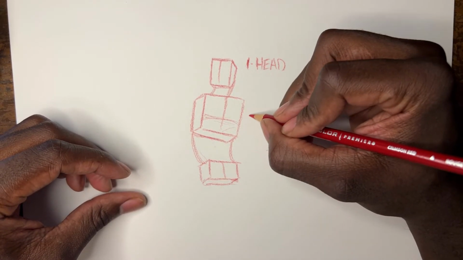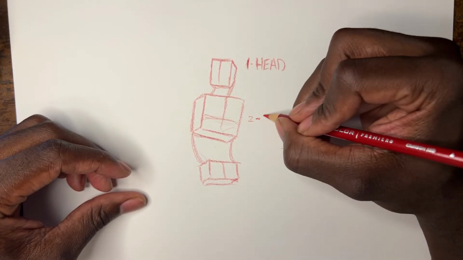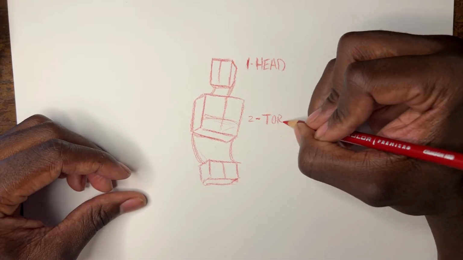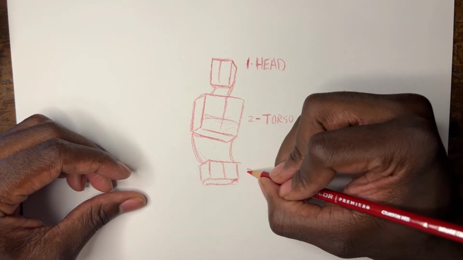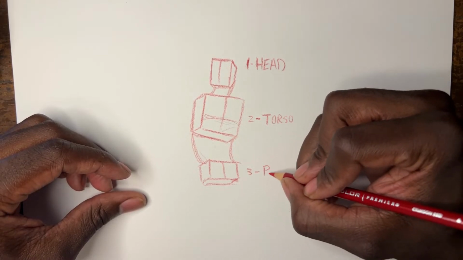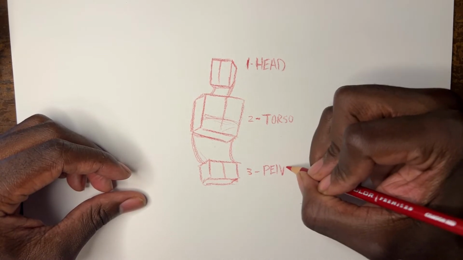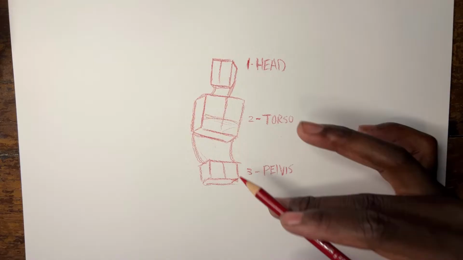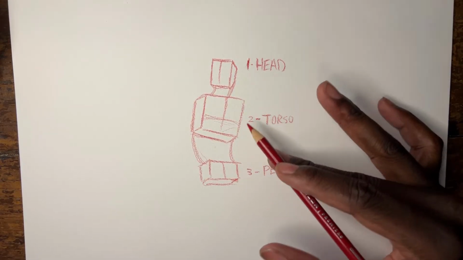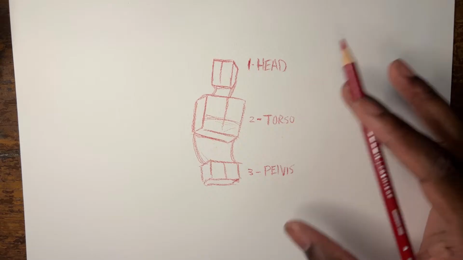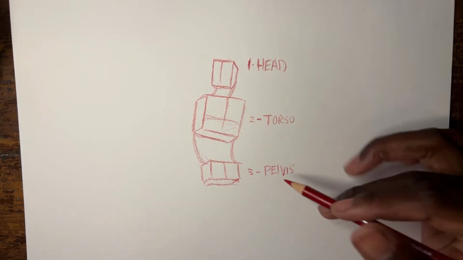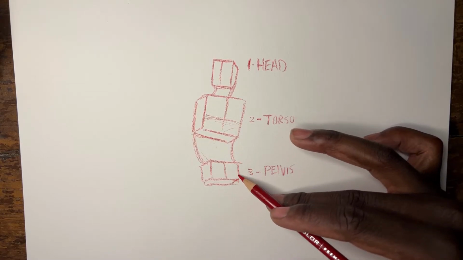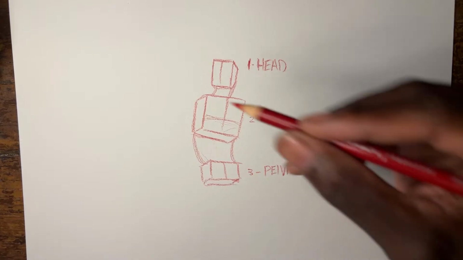The head, torso, and the pelvis. And I know I've been saying that this makes up the torso. I do consider the pelvis to be a part of the torso, but just to make it easy for you guys, these are two separate parts. Like, I don't want you to be like, this is the torso. No, I just consider the pelvis a part of the torso.